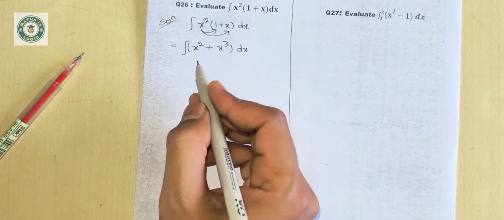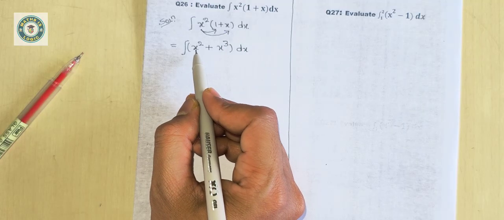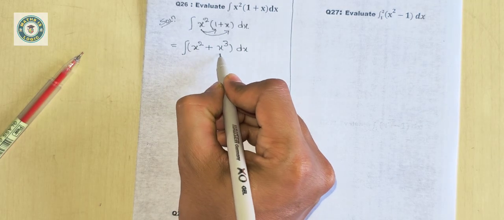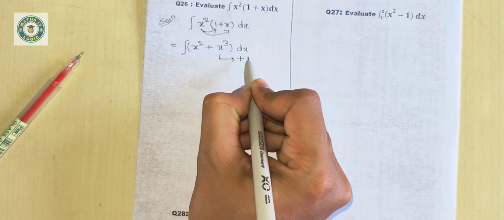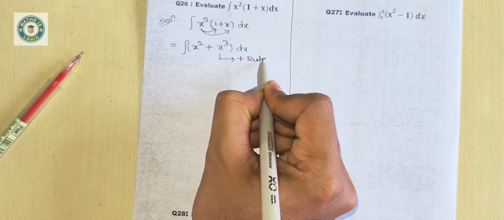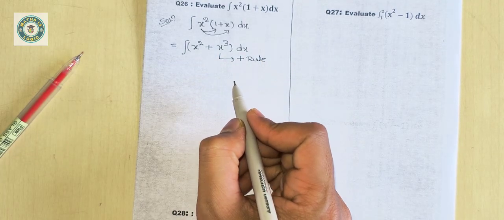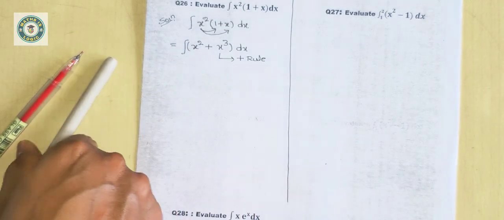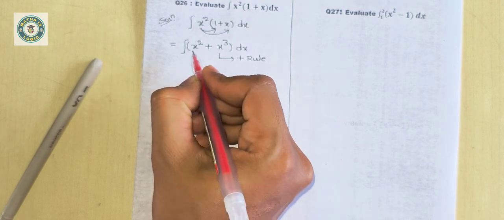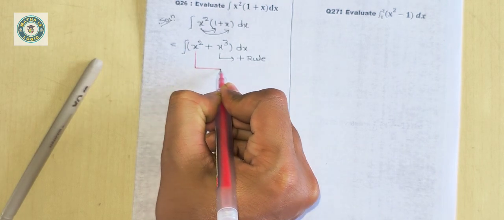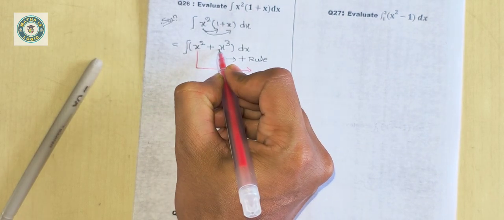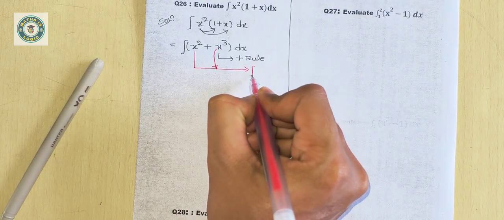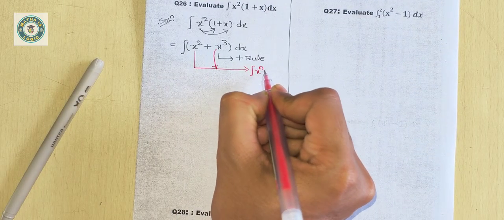After opening the bracket, you can see two functions are there in between the plus sign, so here we are going to apply the plus rule in integration. So what is that plus rule in integration? Both the functions we need to integrate. You can clearly observe the first function and this second function both look like x power n.